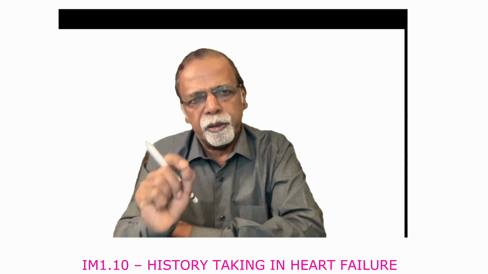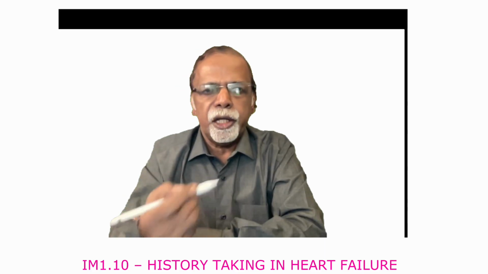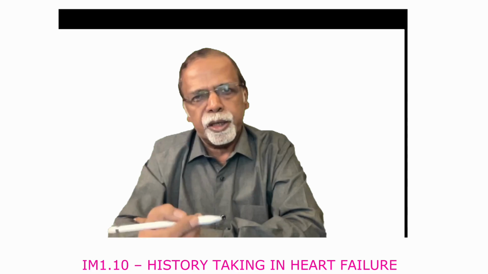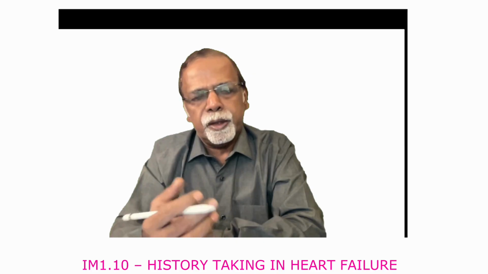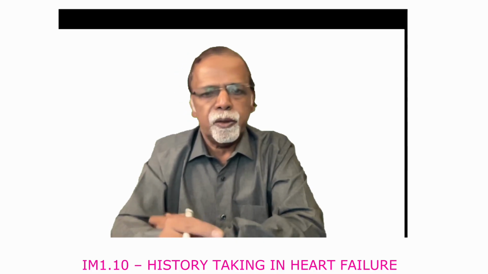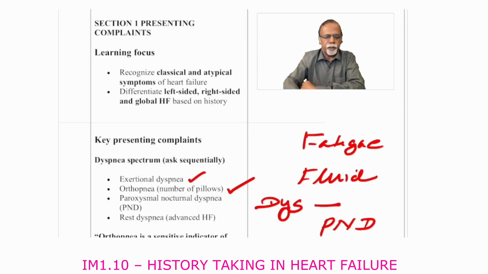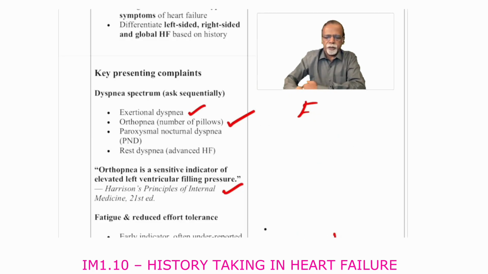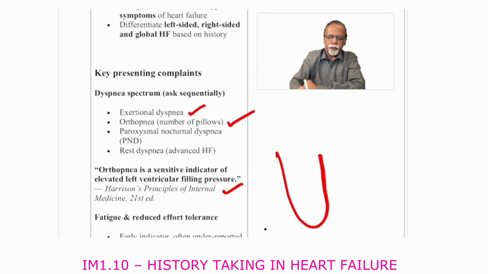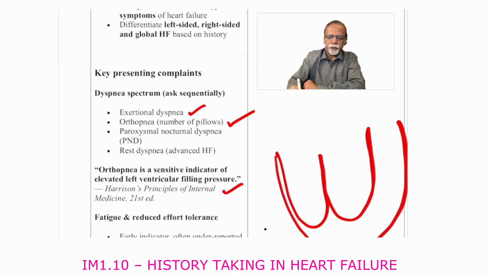Again, point number 1 to be remembered is, if a patient is already having orthopnea or already having breathlessness when lying down or when they go to sleep, such a patient getting up at night cannot be called paroxysmal nocturnal dyspnea. Remember, orthopnea is a sensitive indicator of left ventricular filling pressure. So that is one point to remember.